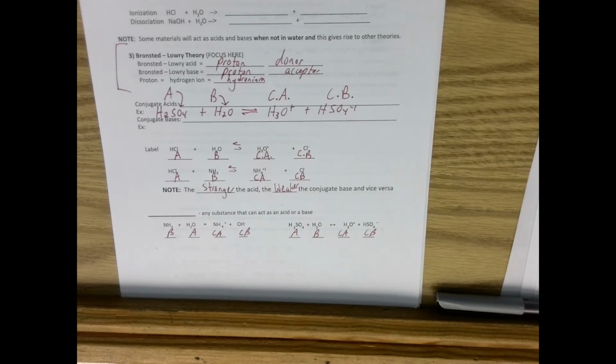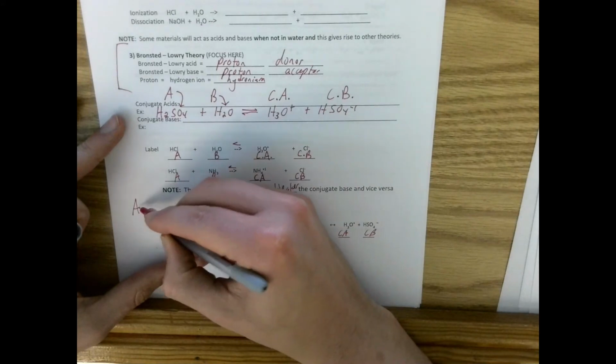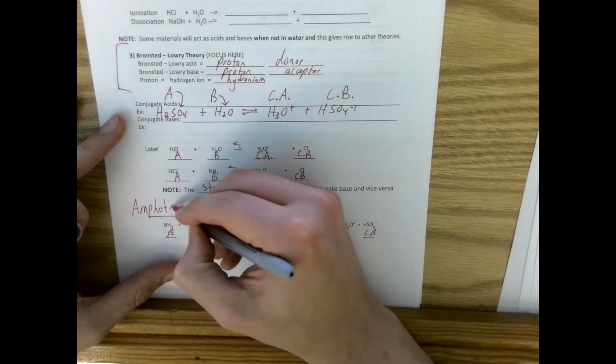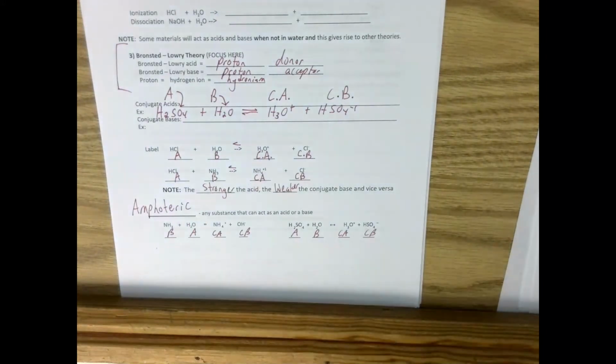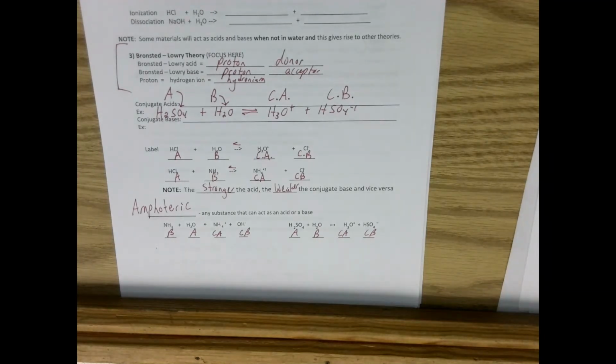How did I know what water was going to be? You look at the equation, see what it makes, right? Or you can look at the other reactant. So is there a rule about water always being an acid or always being a base? No. We have a word for that. The word is amphoteric. So if something is amphoteric, it can be an acid and donate a proton, or a base and gain a proton. And we typically decide which one based on what it's paired with.